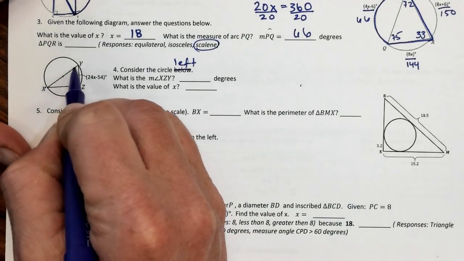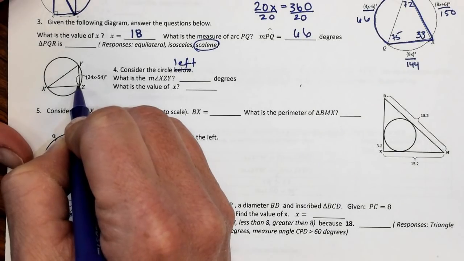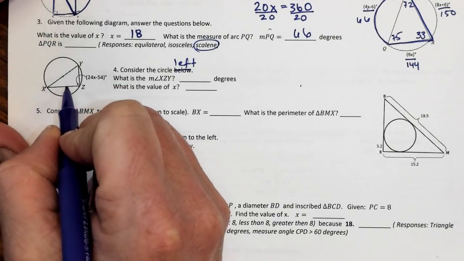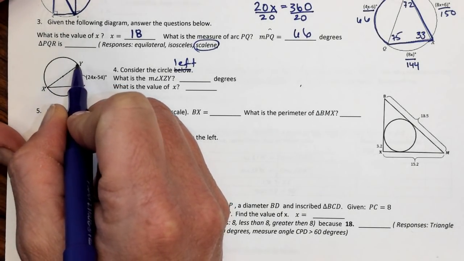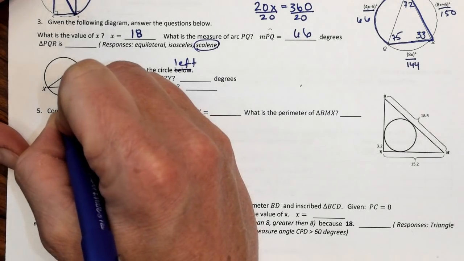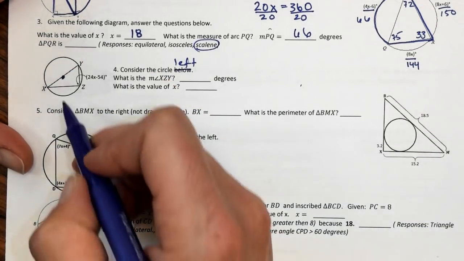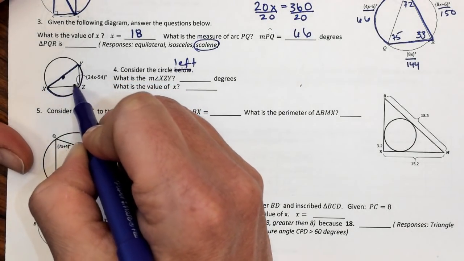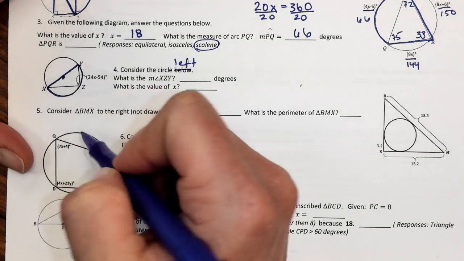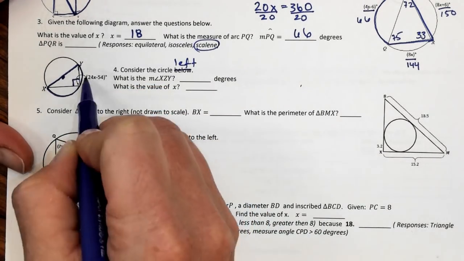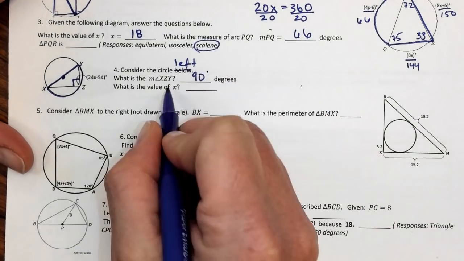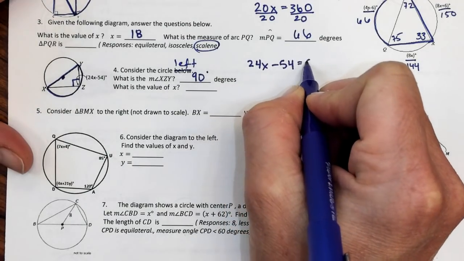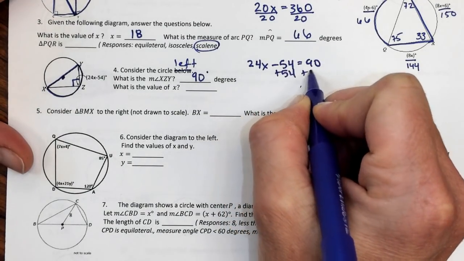So x, z, y, I'm looking for. Just make sure I looked at it right. Okay, well, there's a little dot here indicating that this is the center of my circle. That makes this a semicircle. Any inscribed angle in a semicircle is a 90-degree angle. So this is 90 degrees, which allows me to solve for x, which means I set 24x minus 54 equal to 90.